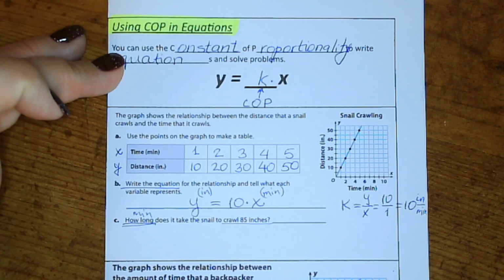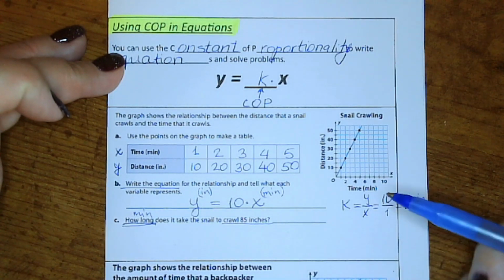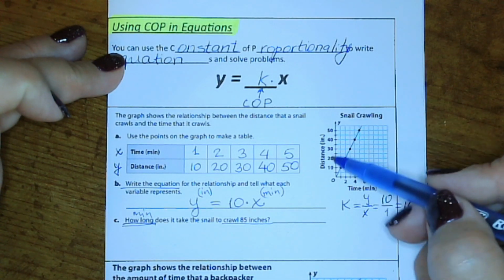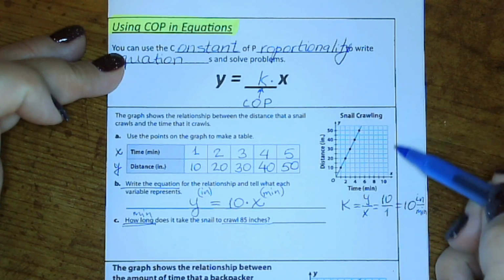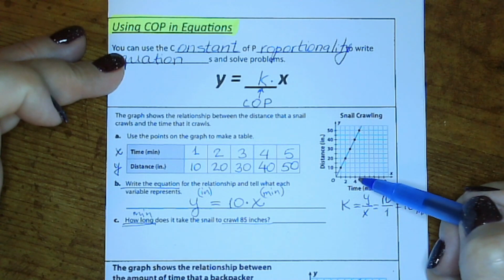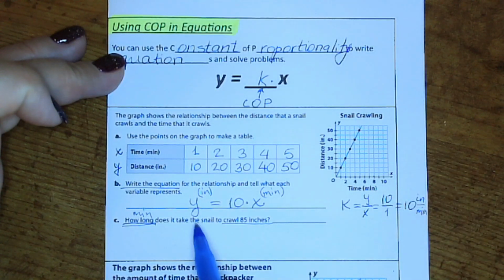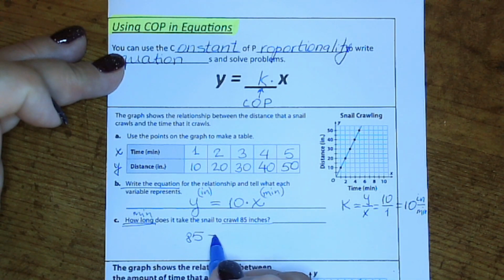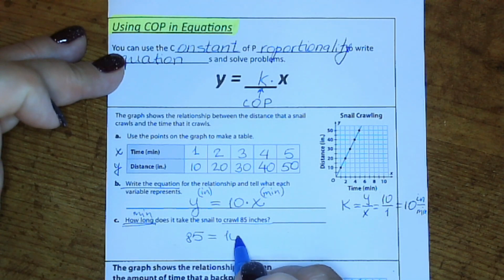So that is the distance. 85 inches, if I look at the graph, it is not showing. So I can't answer this question looking at the graph, but what I can do is use this equation. So I have 85 inches, substitute in the y place, because that's my distance, equals constant of proportionality times x.